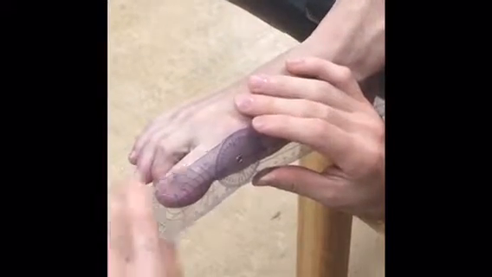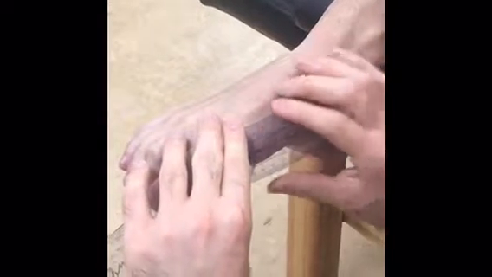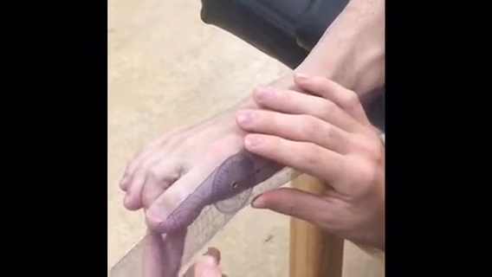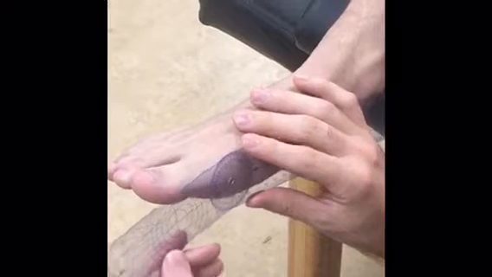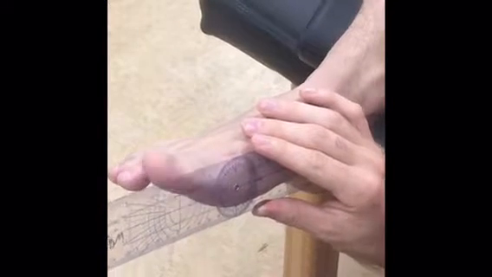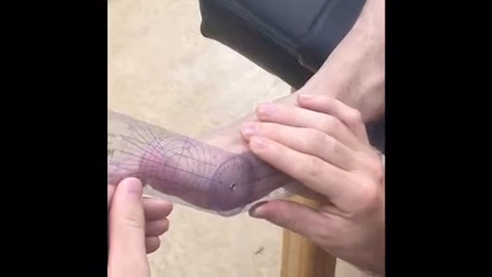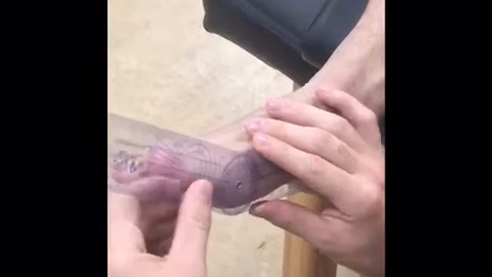All right. And I have a measurement of 20 degrees, from 0 to 20. All right, you can come back up to normal. And then I'll have you bring your toe toward the ceiling as high as you can. And here I have a measurement of 30 degrees of toe extension. All right.